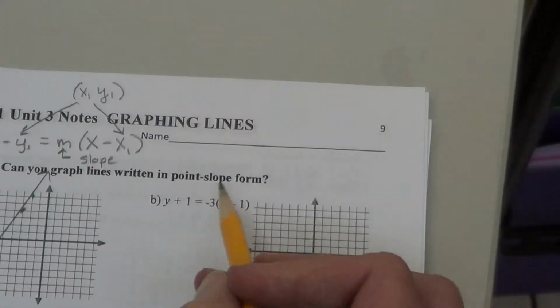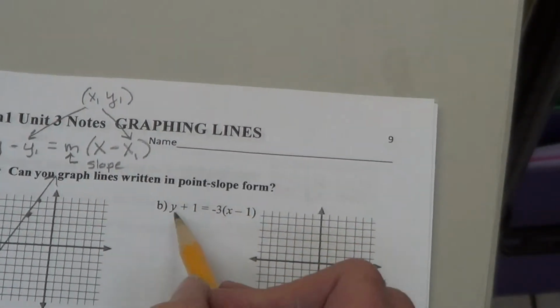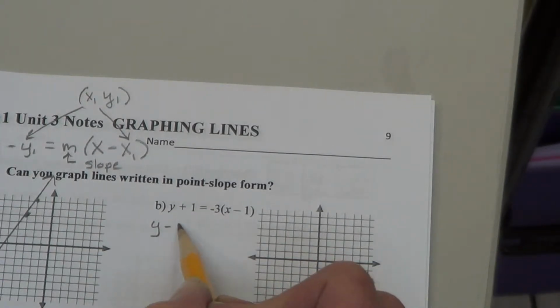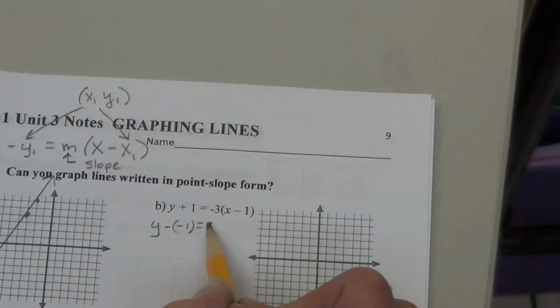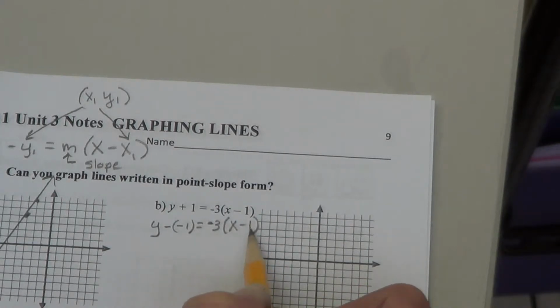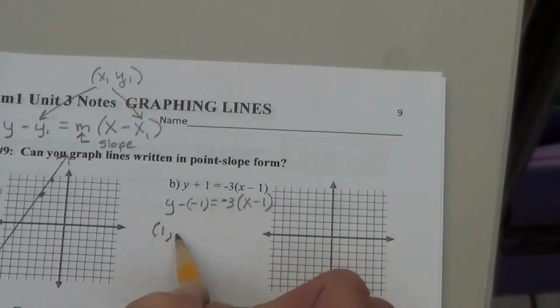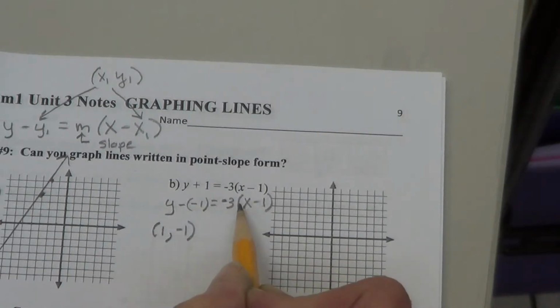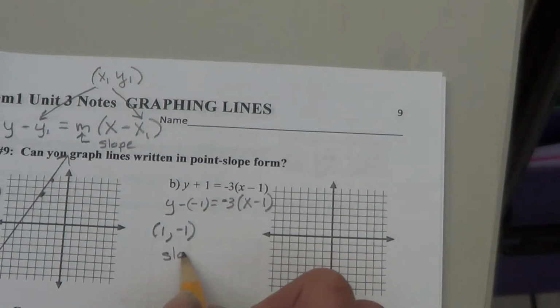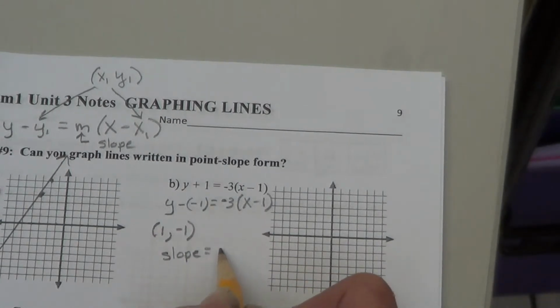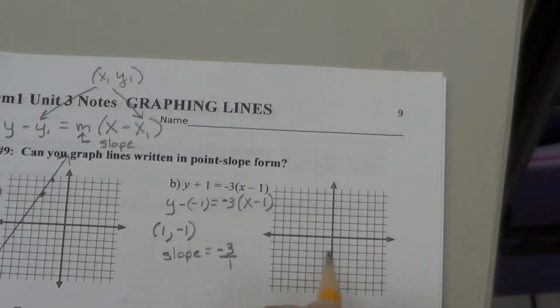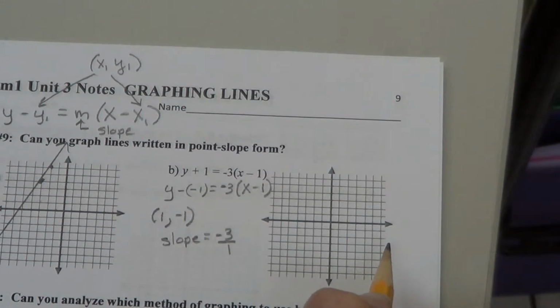Next problem. Again, we write it into the formula. y minus -1 equals -3 times x minus 1. Our point, the x value is 1, the y value is -1, and our slope is -3 over 1. You always want to write the fraction.